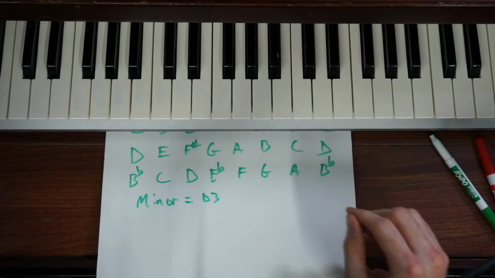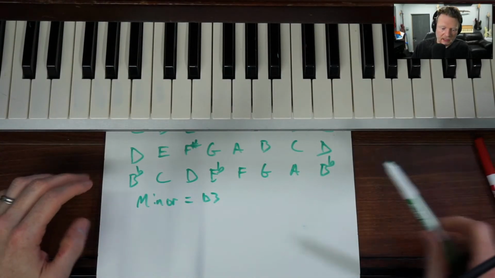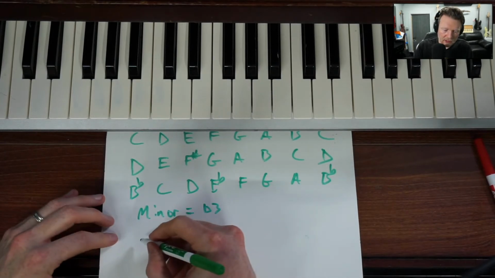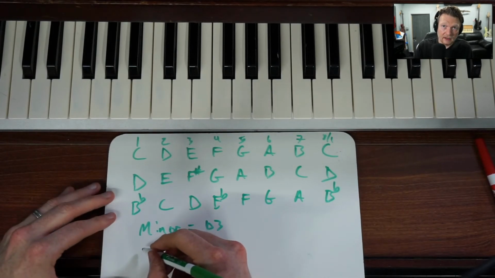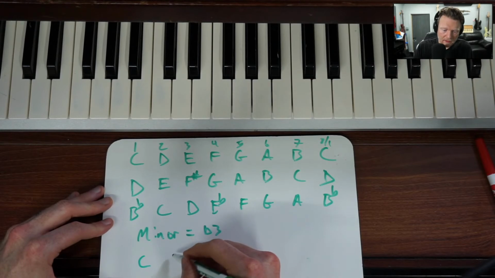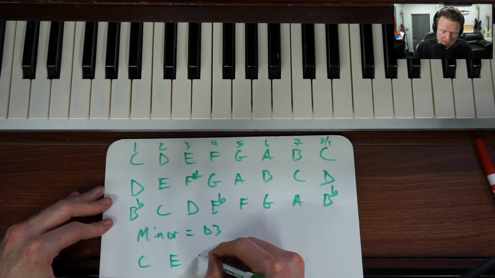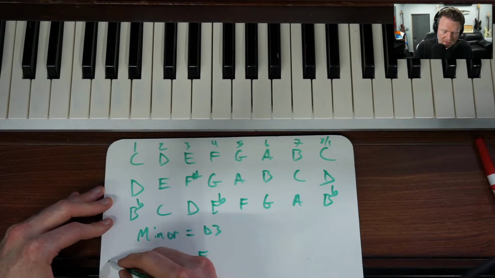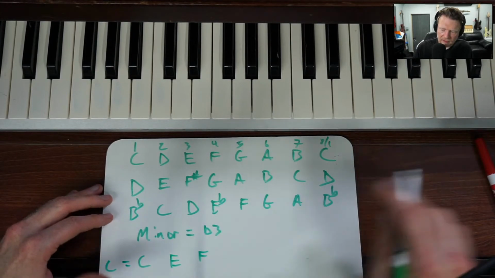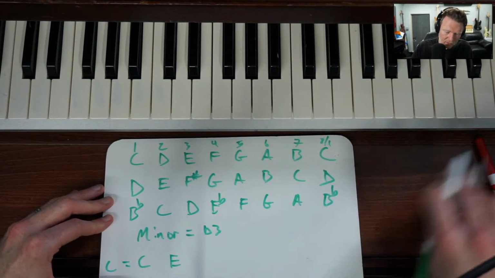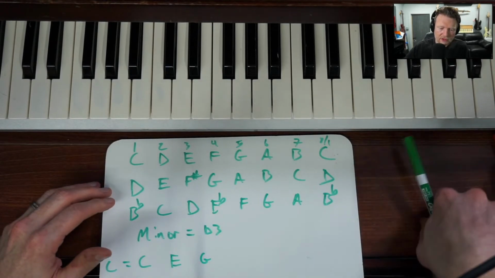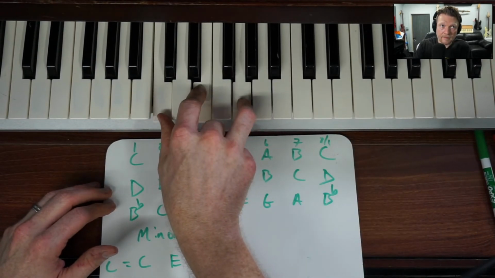So if we have, say for example, the C major chord, our 1, 3, 5 would be C, E, and... I'm sorry, what am I saying? Not the F. C, E, and G. So here's our major chord, C. Okay.